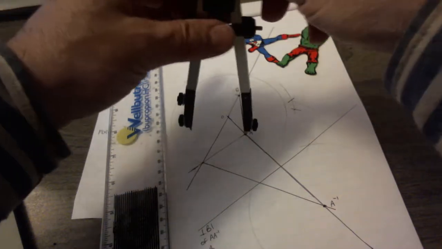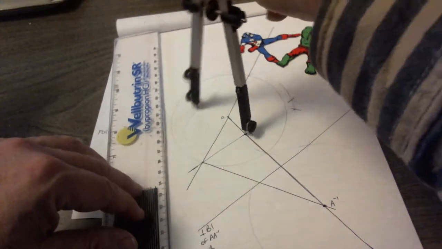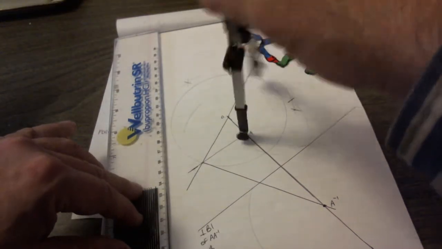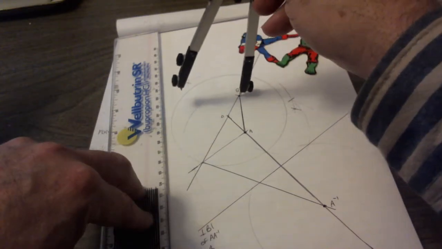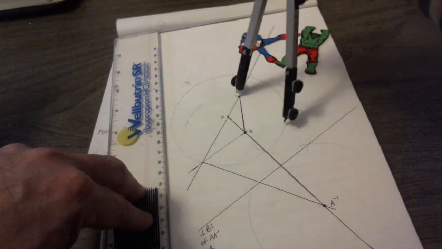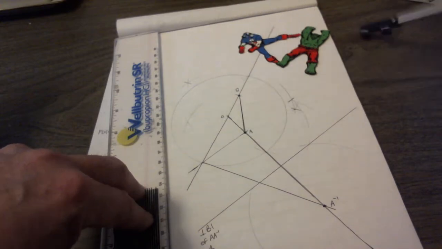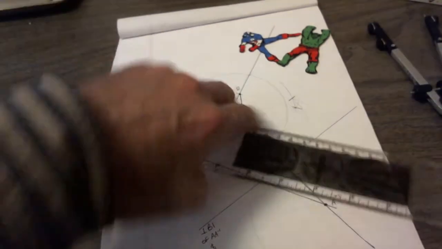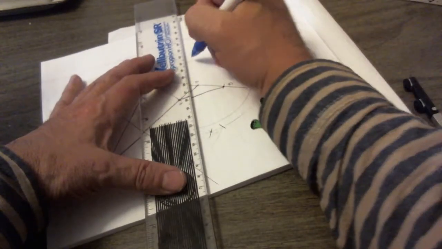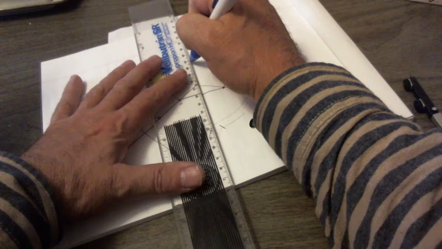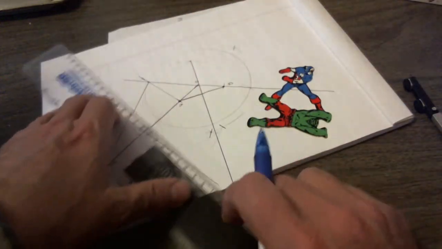And I'd like to make the marks kind of out of the way here. I got a lot of stuff going on. All right, perpendicular bisector of that, and I want it to intersect the perpendicular bisector that I just did a second ago. So I hope they meet on the paper, and I am SOL.